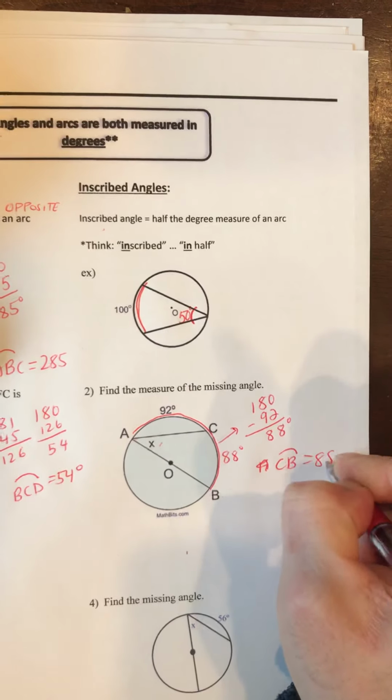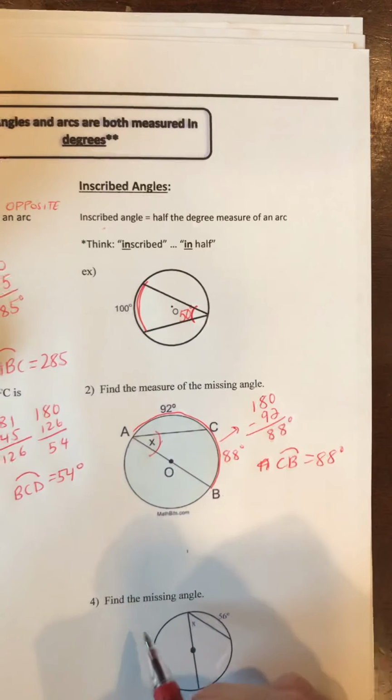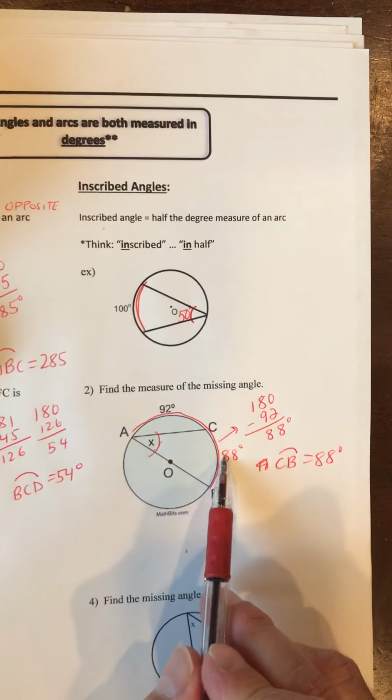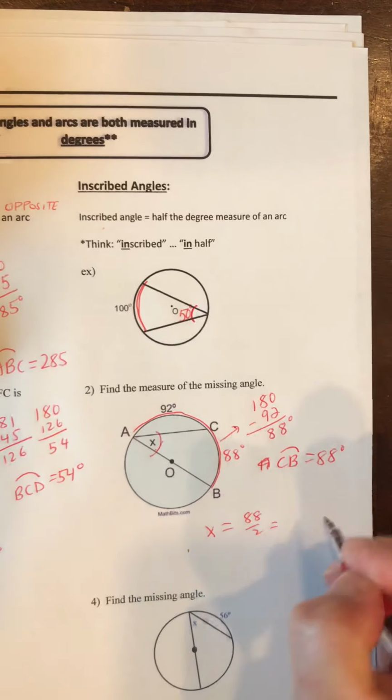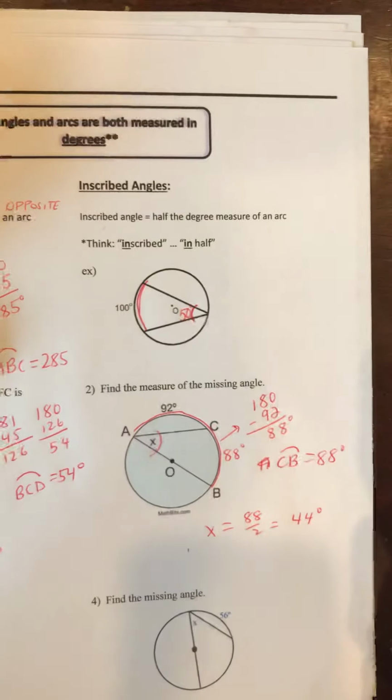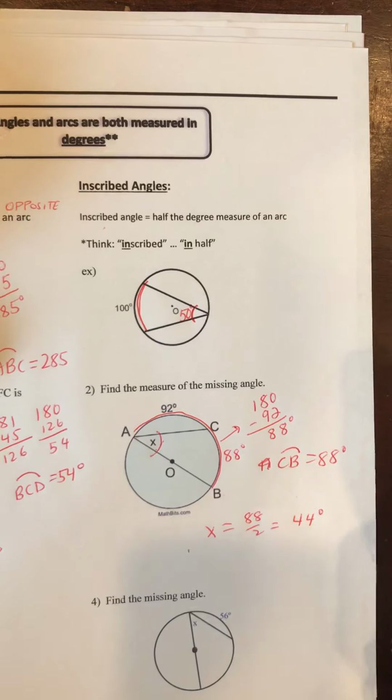They want this angle, though, and that's going to be half of that arc. So X is going to be 88 divided by 2, or 44 degrees. That's what many of these questions are going to be like.